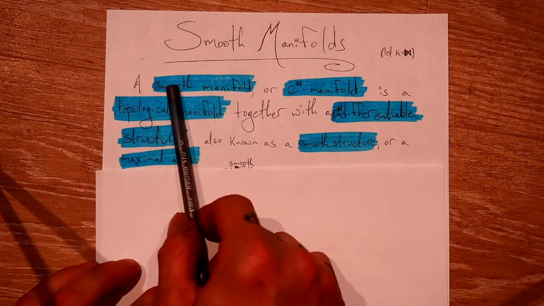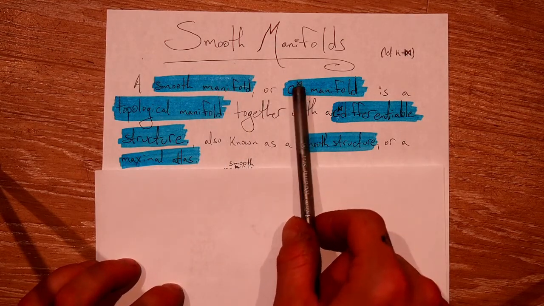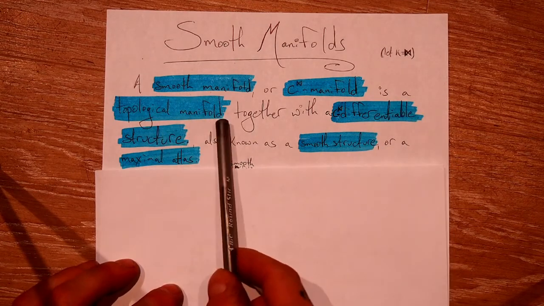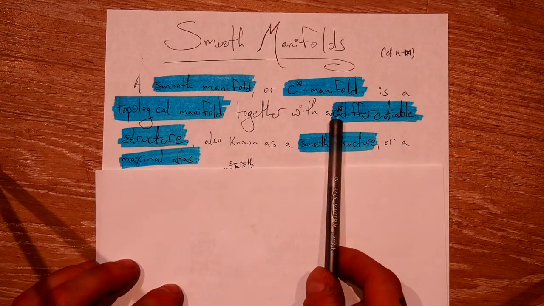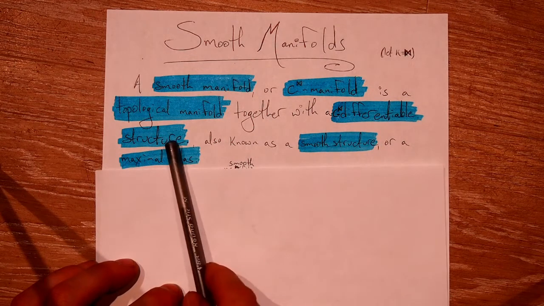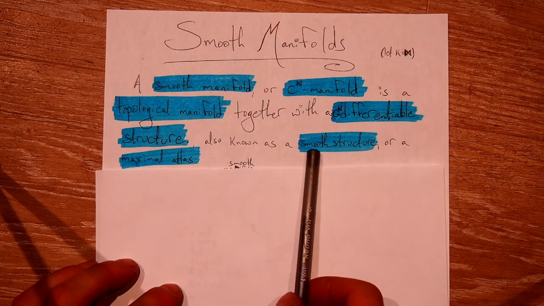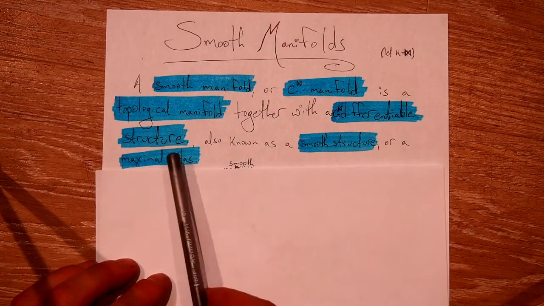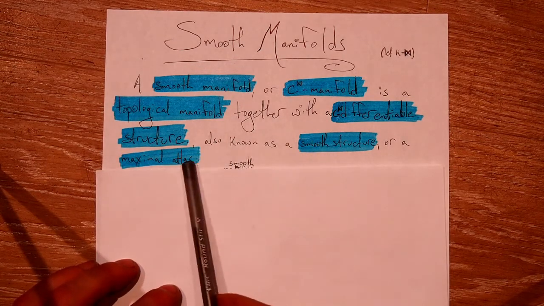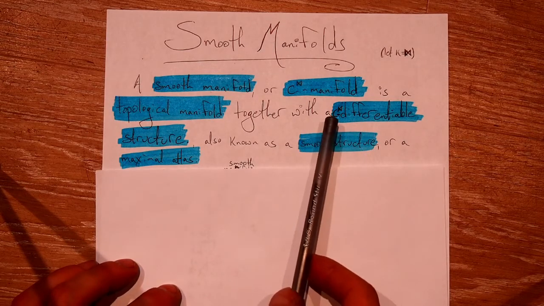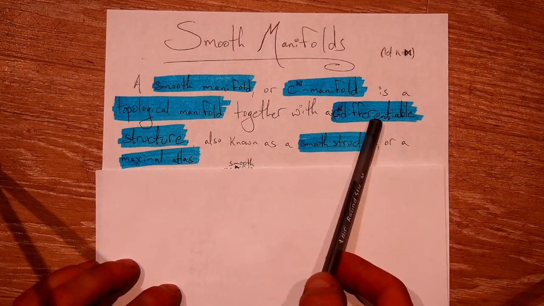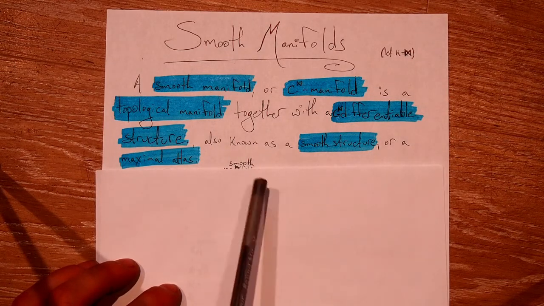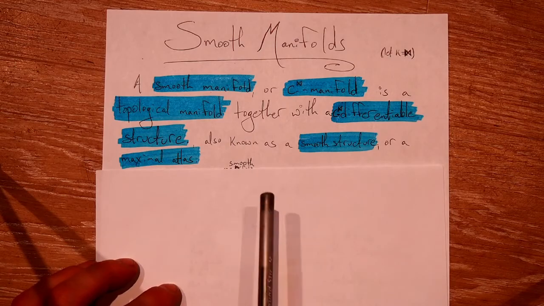A smooth manifold, or C infinity manifold, right? C infinity and smooth are the same things. Well, that's a topological manifold together with a C infinity differentiable structure. This is also known as a smooth structure or a maximal atlas. It turns out a maximal atlas has a one-to-one correspondence with a smooth / C infinity differentiable structure on a manifold.